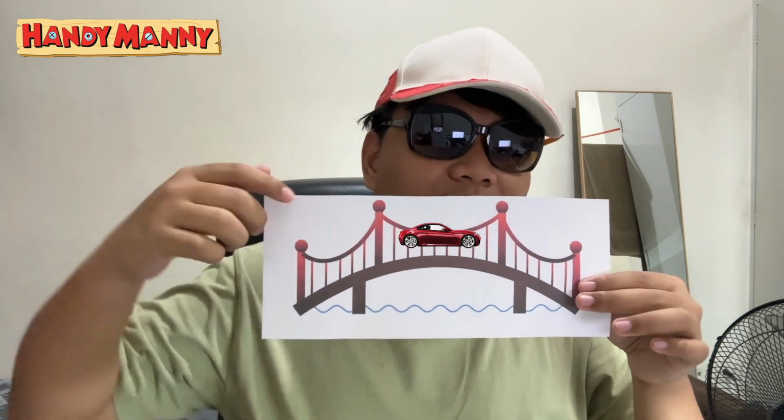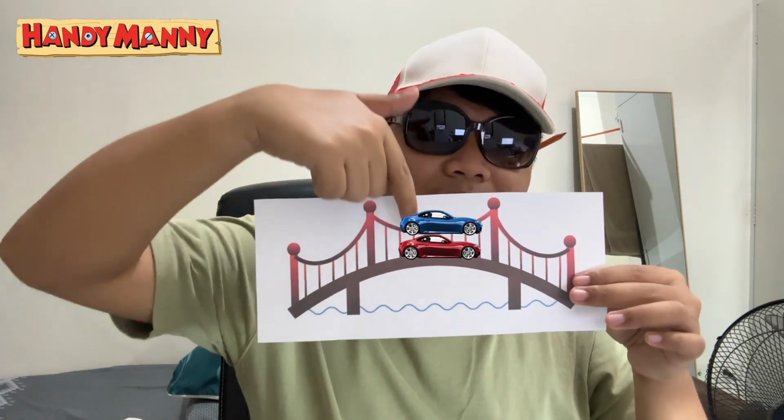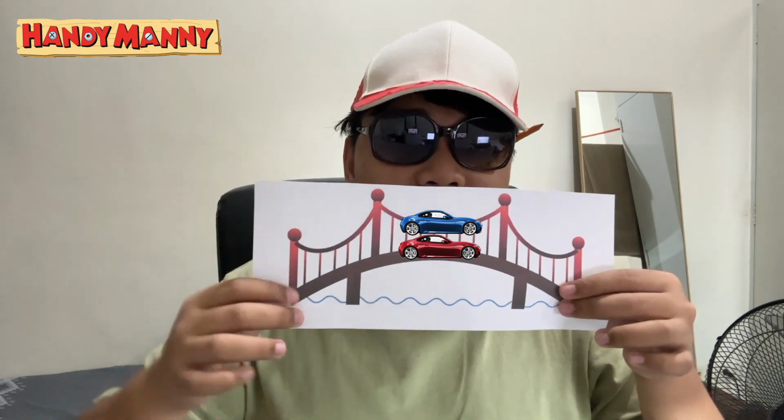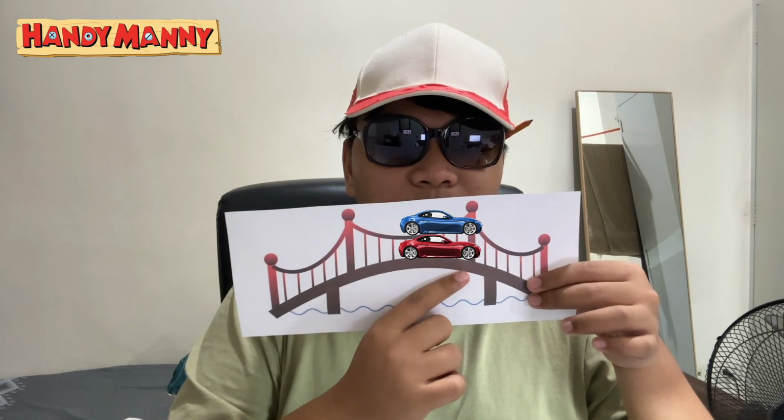Let's look at an example. Imagine we're building a bridge. Let me show you. If we place heavy cars on the bridge, the beams holding it up will feel the shear forces at the ends and bending moments at the middle.